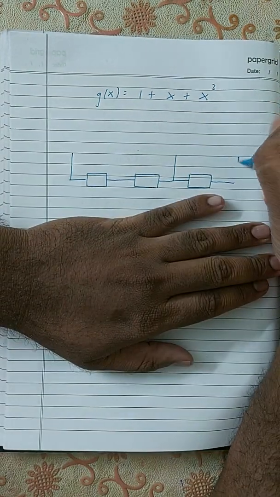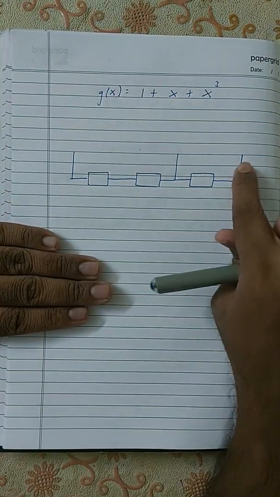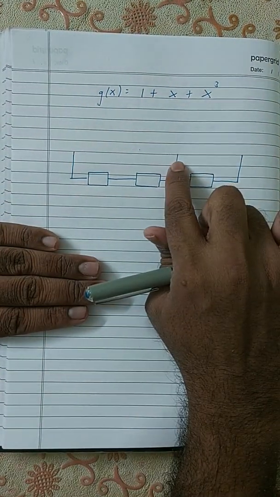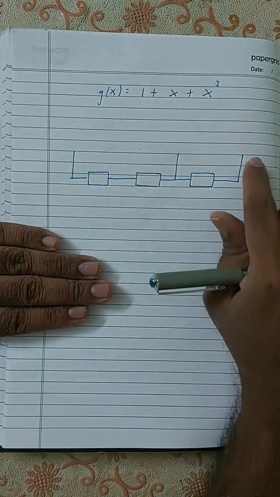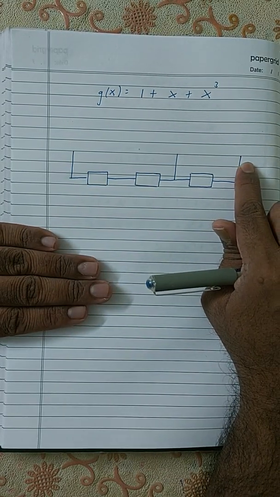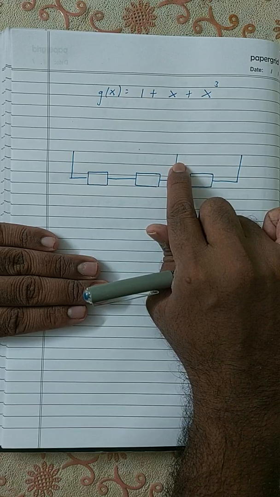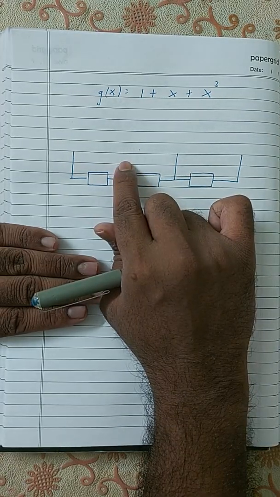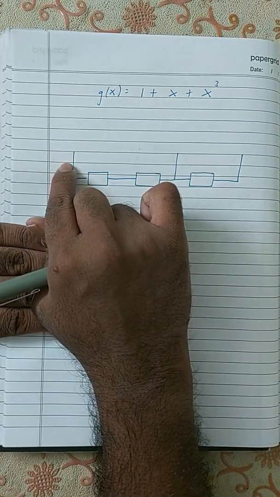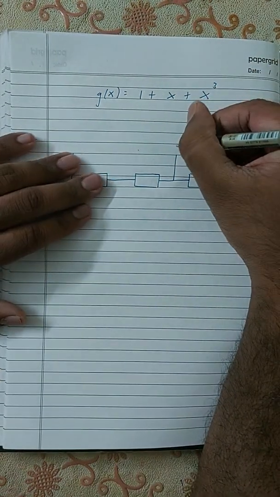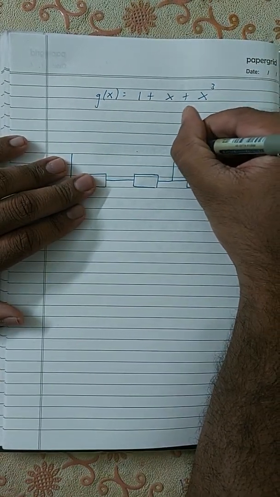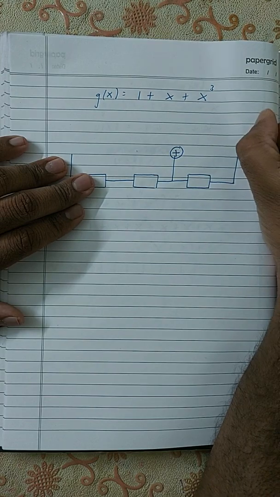So therefore I will draw a line over here. You see, 1 plus x cube, or 1 into x raised to 0 plus 1 into x plus 0 into x square plus 1 into x cube. That is how we draw a circuit. And at the end of every line you draw the XOR function.